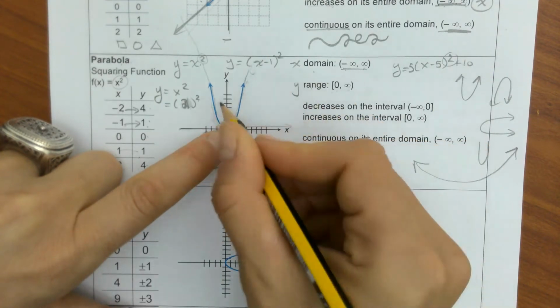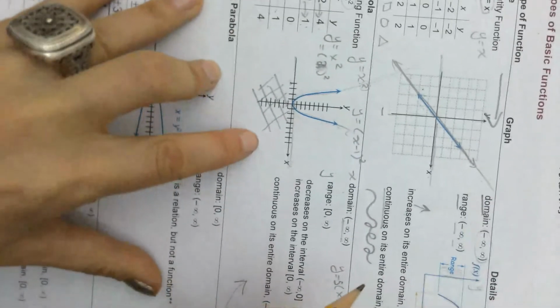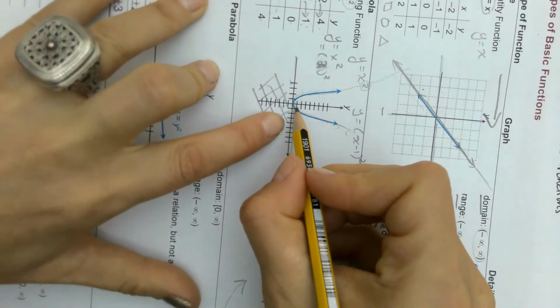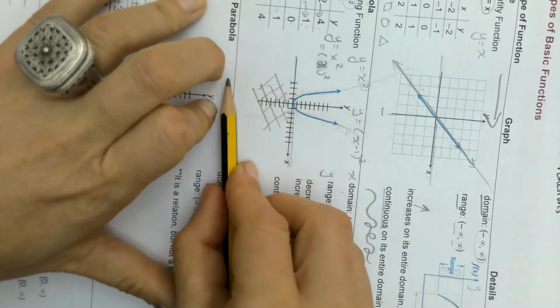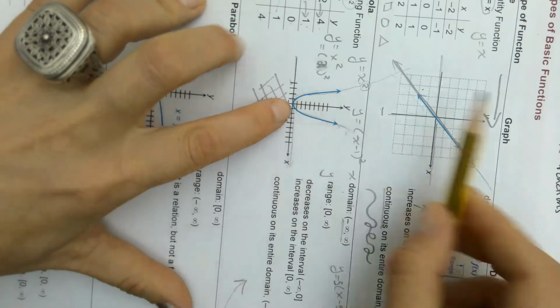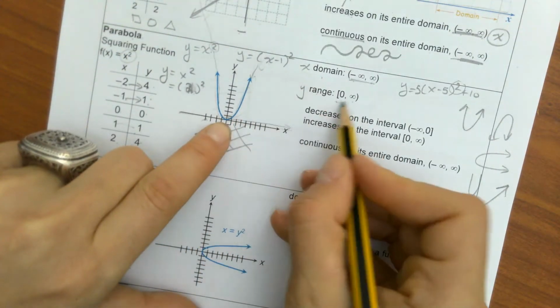Now some people have a harder time doing range, so what you can do is you can tip it to the side and you can go, oh, it only exists on this side, it doesn't exist on this side, so it's only here. So it starts at 0 and goes up to infinity.